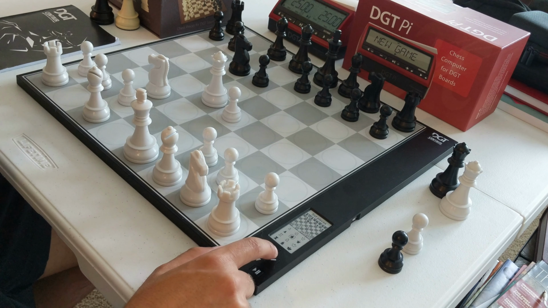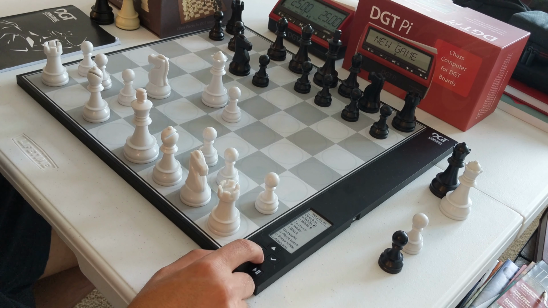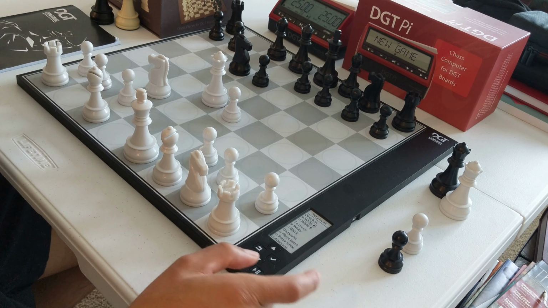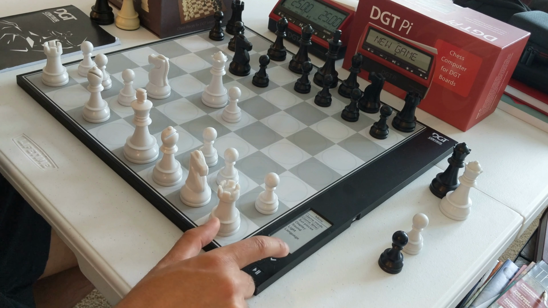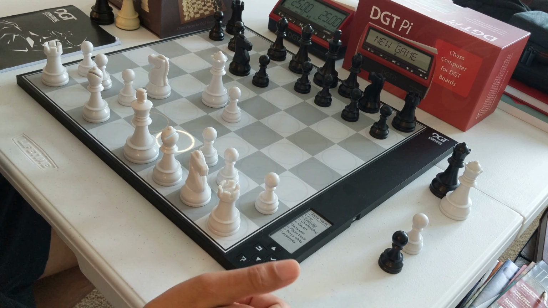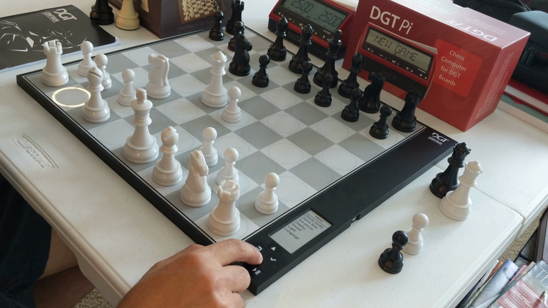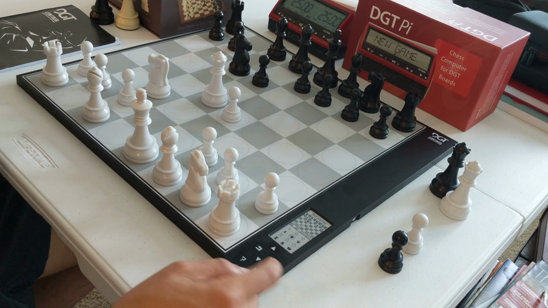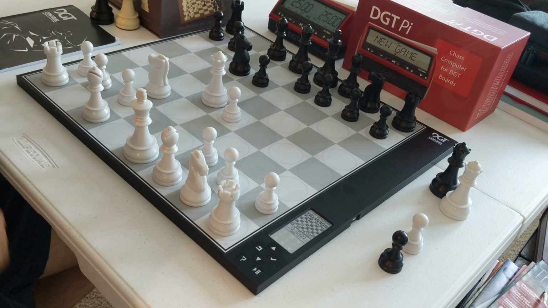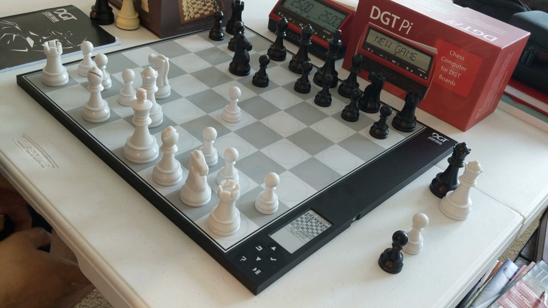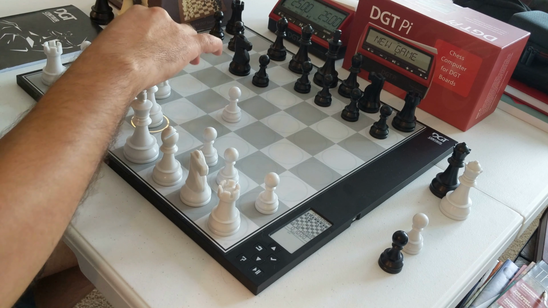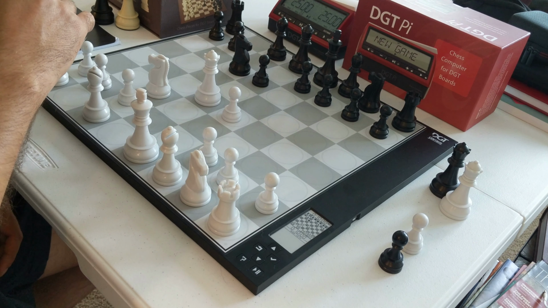I believe I already have it set to white going this way. Everything looks good, computer plays black. Let me make sure the game is set to expert. Okay, that's good. Go back into set pieces and we hit play. So it's my move, and I'm going to move queen to d2, which is pretty much the only, hold up here, I've got an issue.